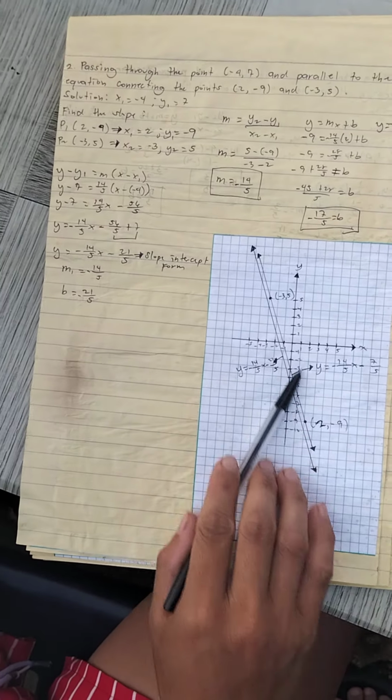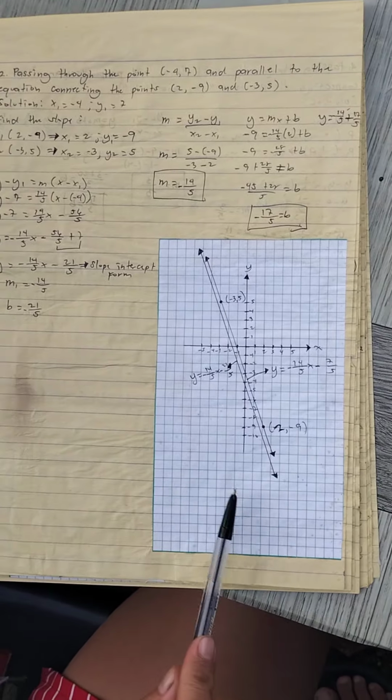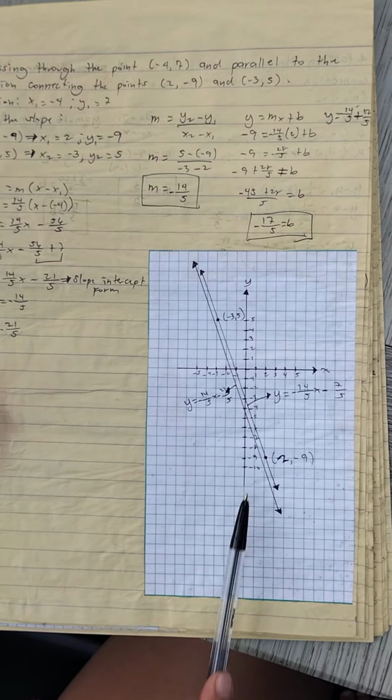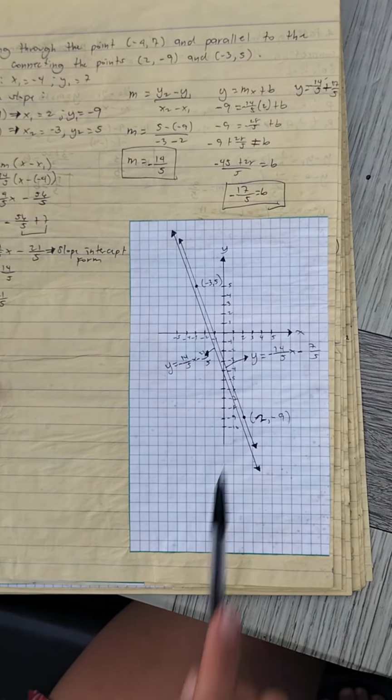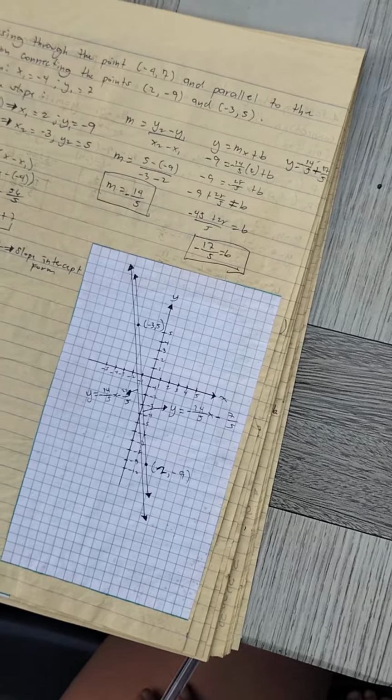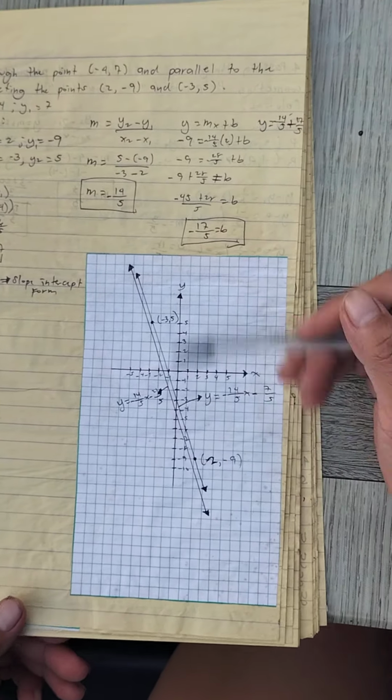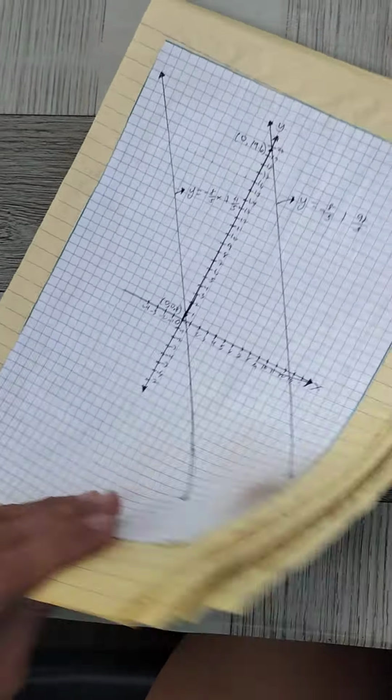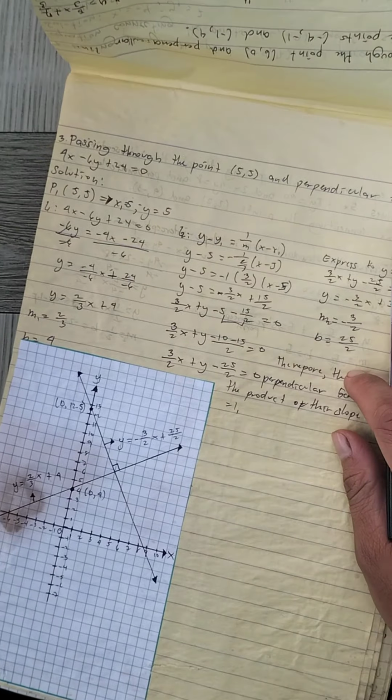So, this is the graph of number 2. So, it is parallel. Parallel line. Now, we move to number 3.